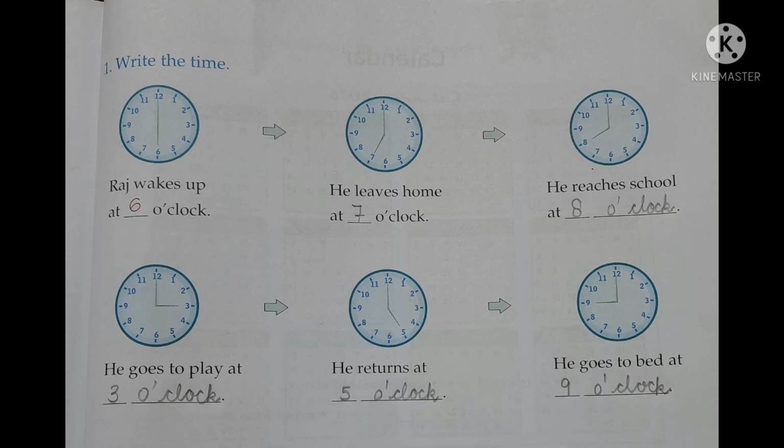He reaches school at dash dash. See the time, see the clock. Short hand is at 8 and long hand is at 12. That means 8 o'clock. Then he goes to play at dash dash. See the watch, see the clock. Short hand is at 3 and the long hand is at 12. That means the time is 3 o'clock. Then he returns home at dash.